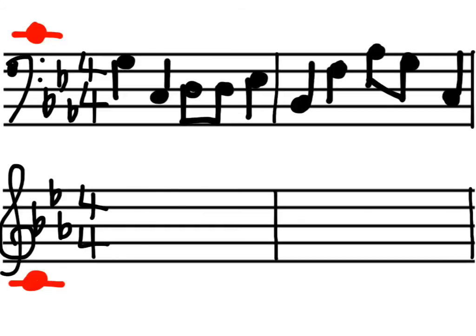Again, we can see from the very first note, which is a G beneath middle C, so we want to transpose it up an octave, so it's going to become the G above middle C. Okay, and the G above middle C in the treble clef is located here. Okay, so that's the first note.